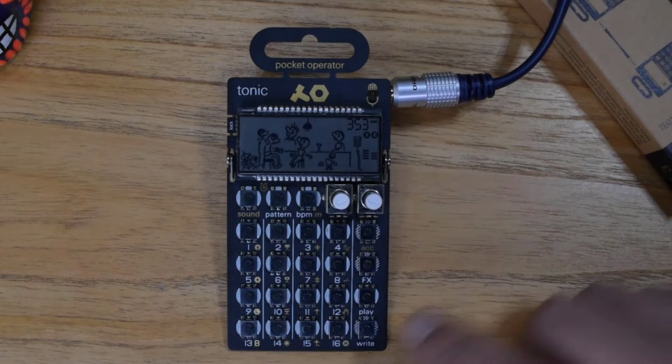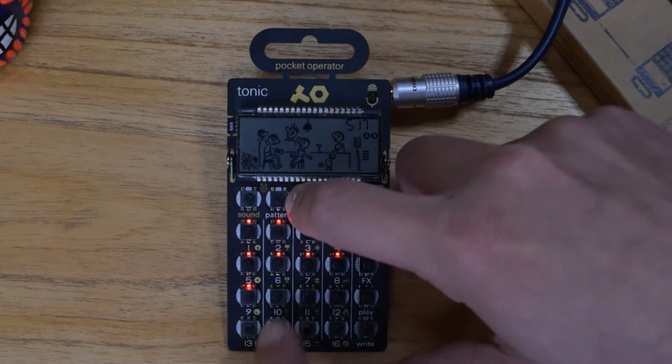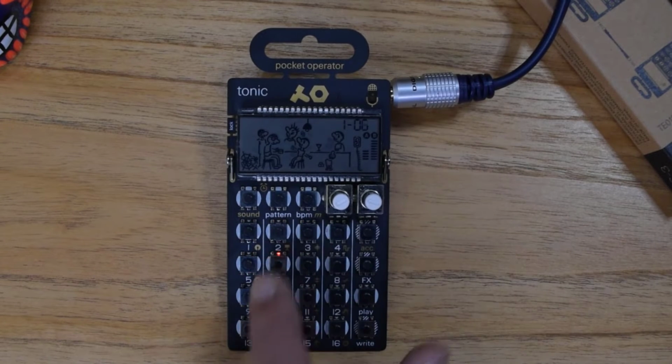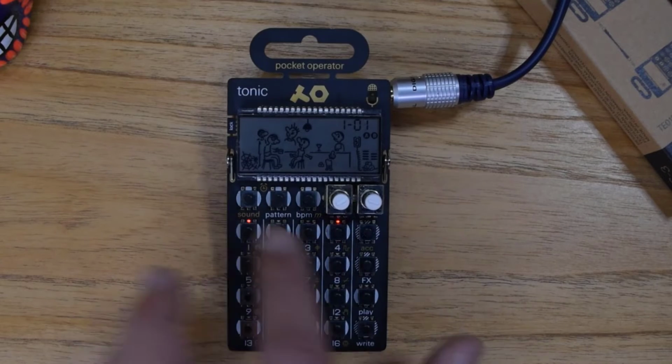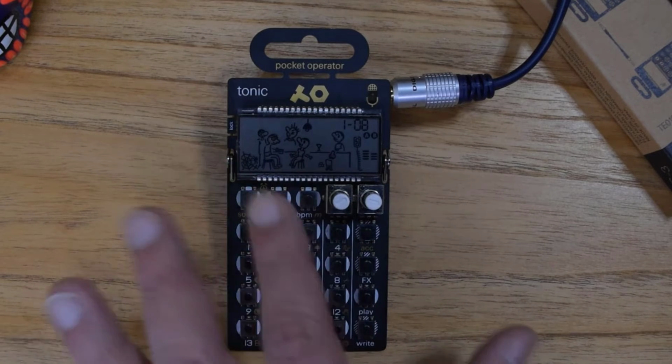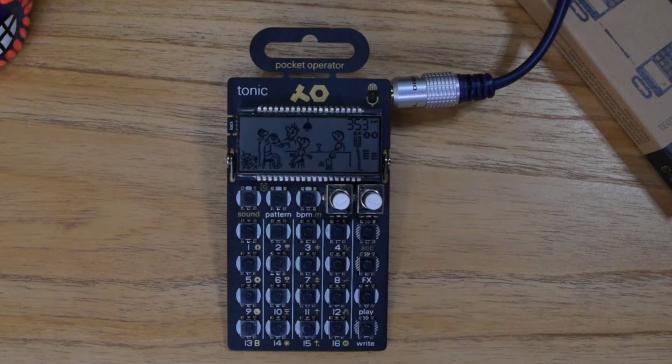So right now, we are not on write, not on play. Every time that you select a sound, it's a little bit too quiet, so let me just go up. Every time that you play a sound, you're auditioning the sound. But also, you are making the PO remember that this was the last step or sound that you played. So for example, if I play this one, PO knows that this one was the last one.